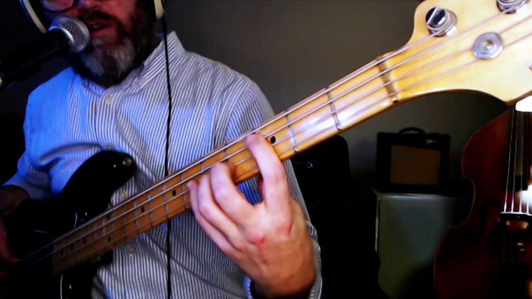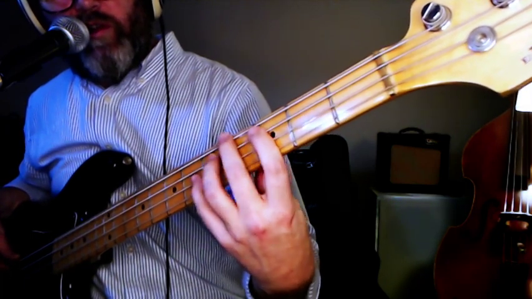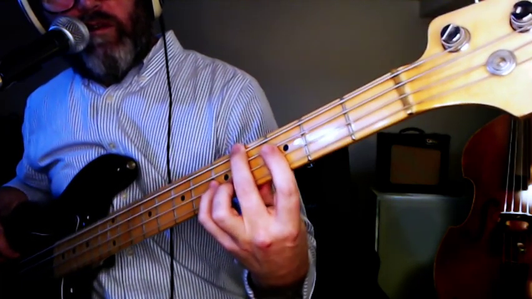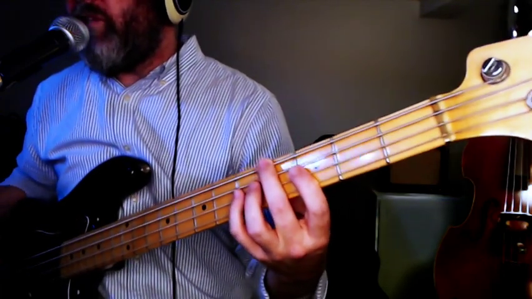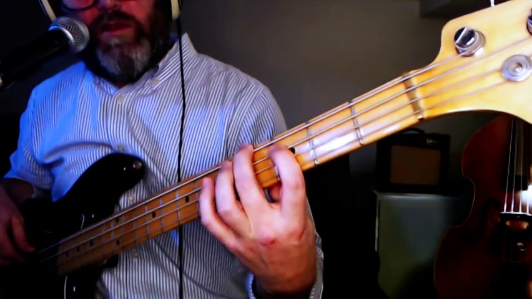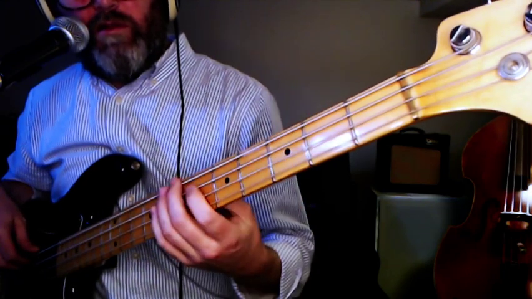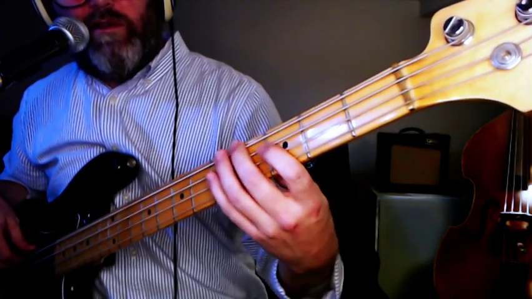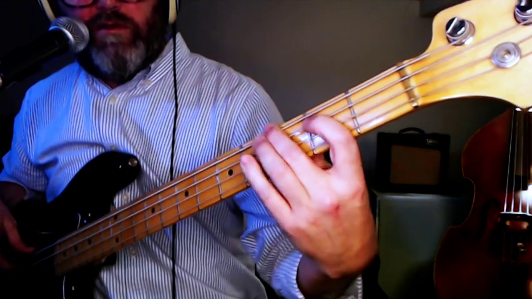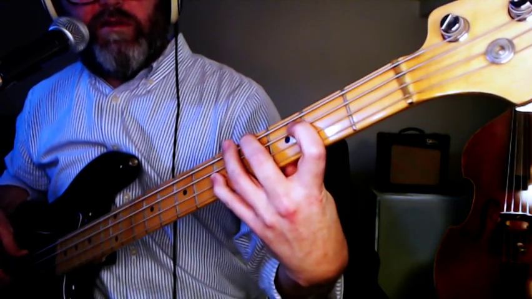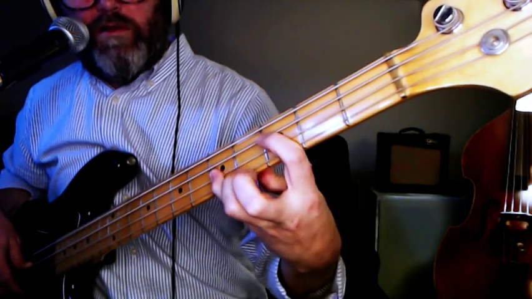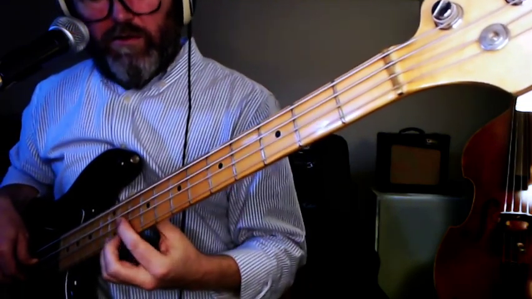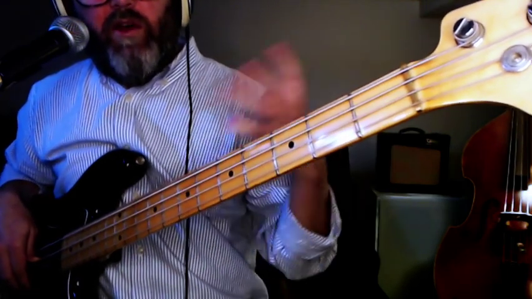See, that's the 3rd. The 4th is the 3rd of this major chord, which happens to be in that tritone position. So we know that works. We know that one works.